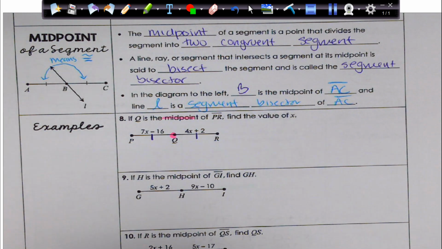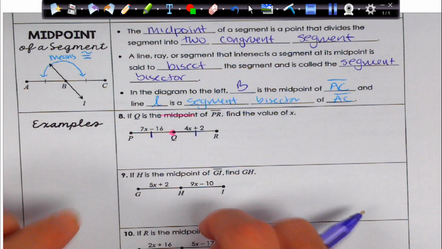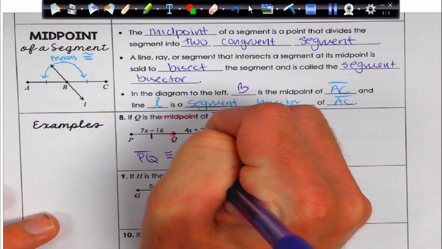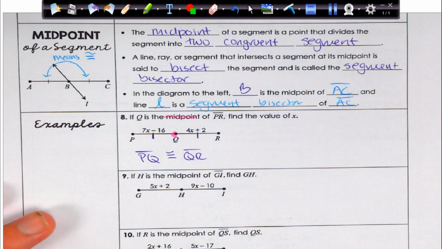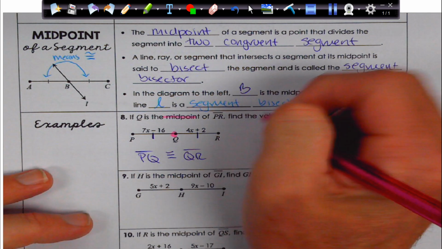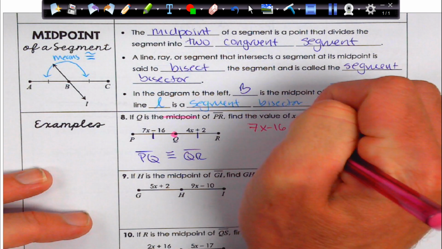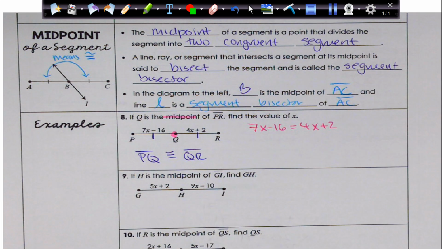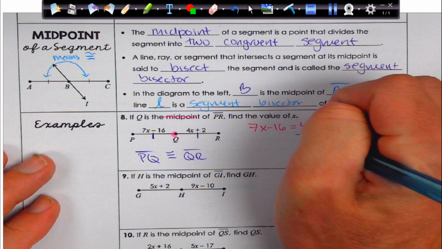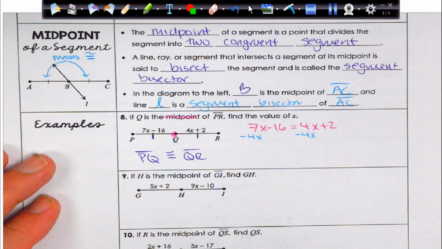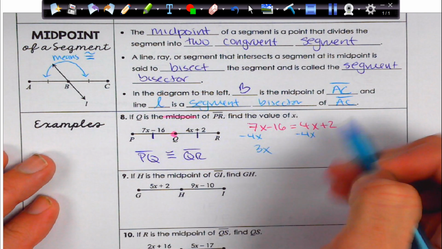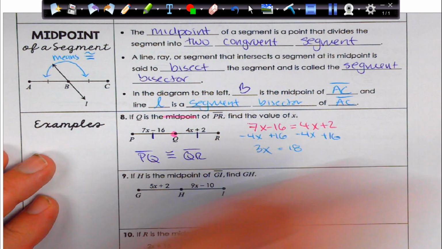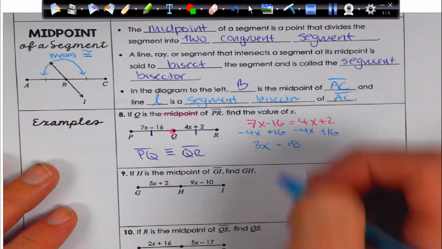But what I can do is if I know PQ is congruent to QR, that means these pieces must be equal to each other. So all I really have to do is take 7x minus 16, set equal to 4x plus 2. And that's what midpoint means. So I'm going to move my x's to the same side, so I'm going to subtract 4x over here. I always move the small person. This becomes 3x. I'm going to move the 16 away, so I get 18 on the other side. And then divide by 3, x equals 6.